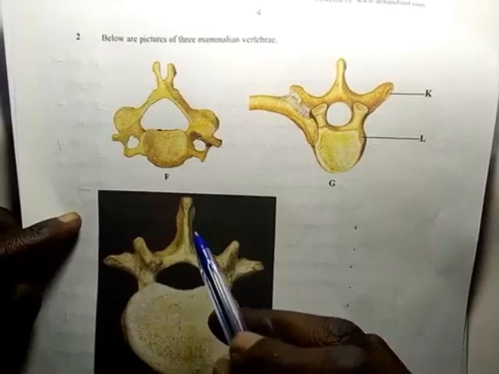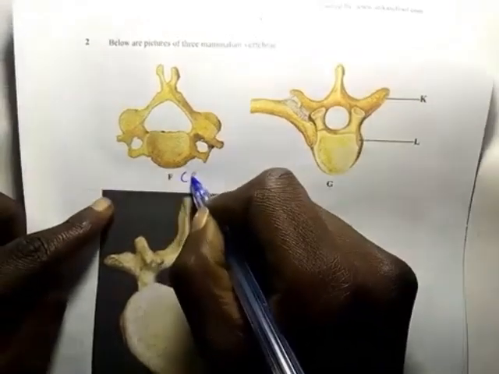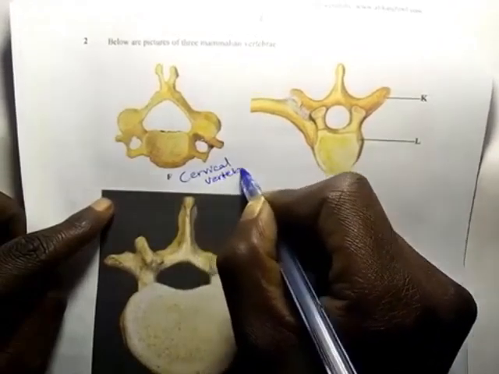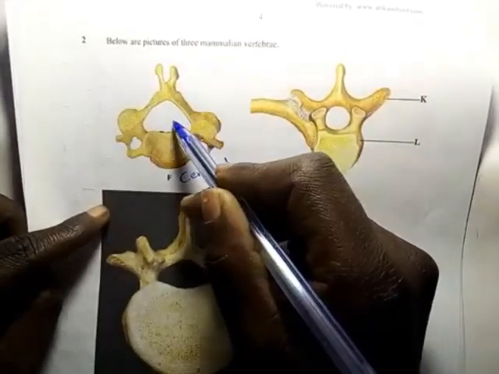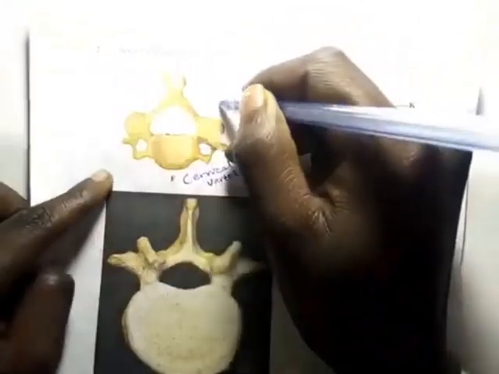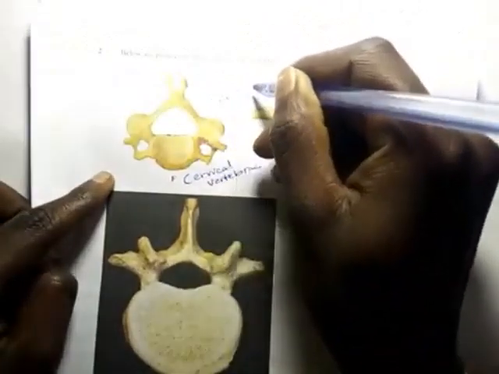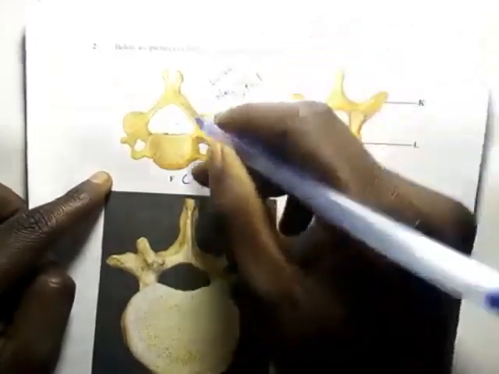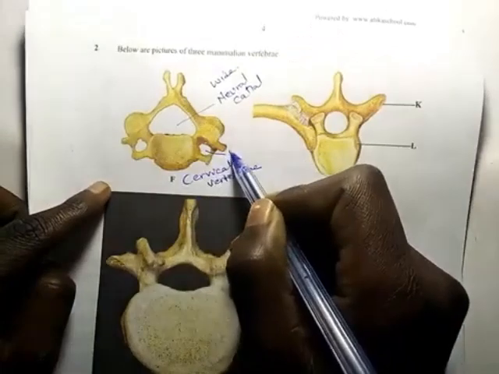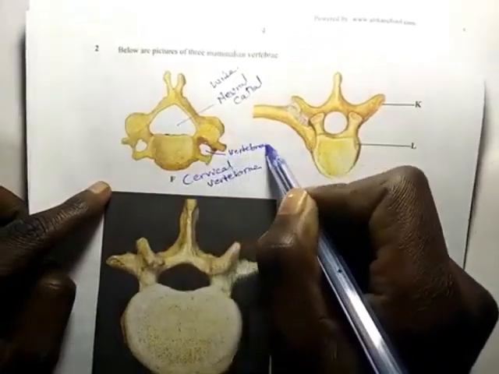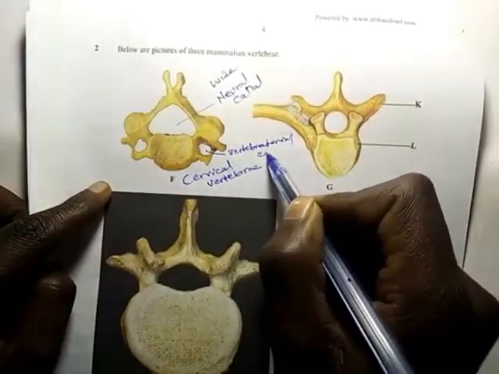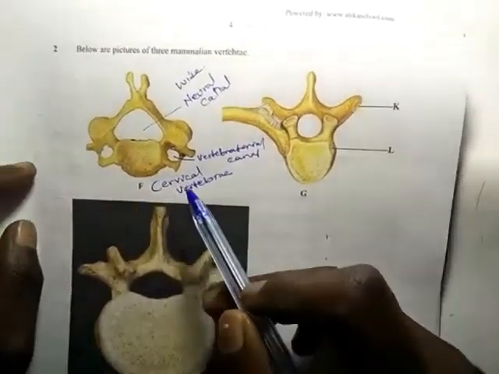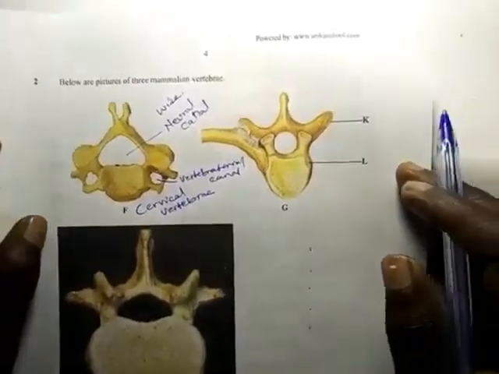The first one, F, is cervical vertebrae, because it has a wide neural canal. It's very wide, as you see, and also it has a vertebral canal. Now that is F. You have identified it is cervical vertebrae.